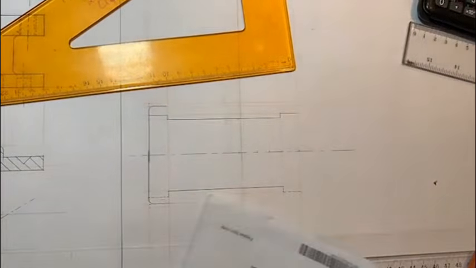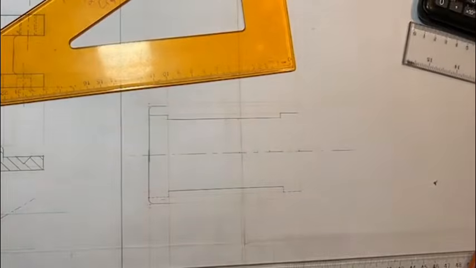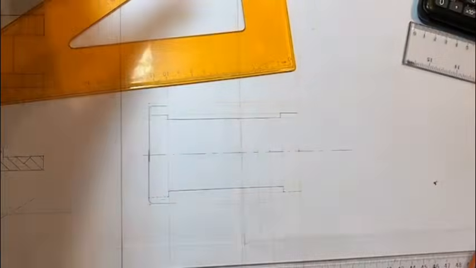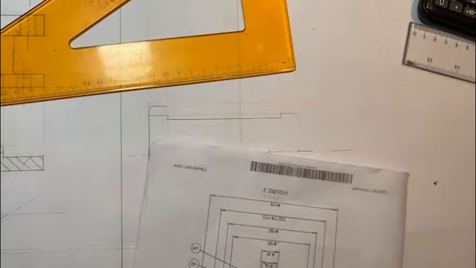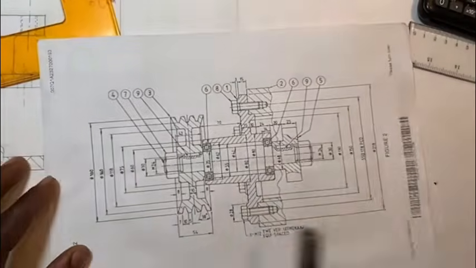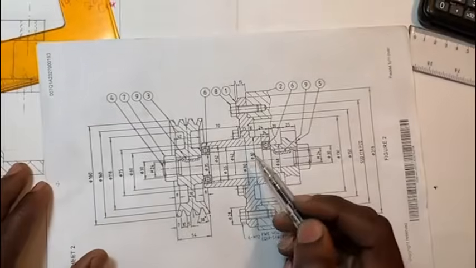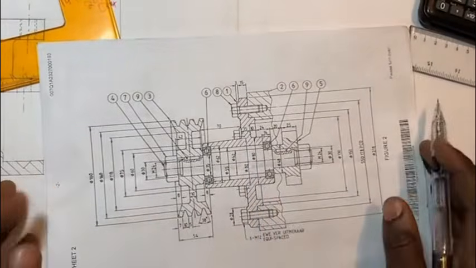There you go. So there are so many ways to start this one. You can start with the outer, the bigger one. You can start with the middle one. It's up to you, my brother. Okay, so what is happening now? Where I see a dimension.